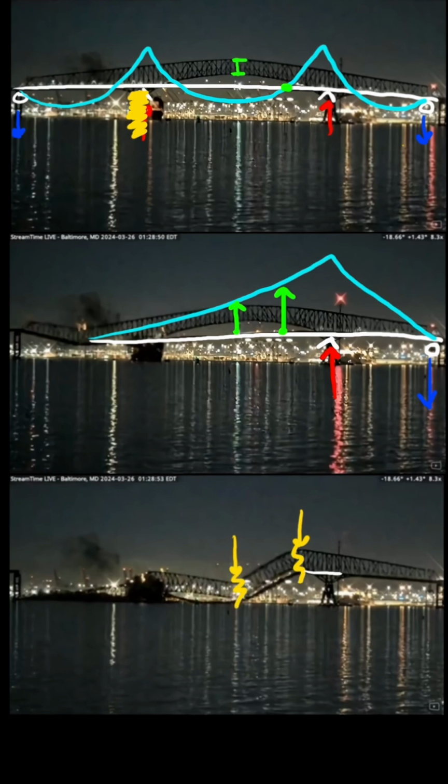This leaves us with our last stable position, where the truss is simply supported by the two end supports, where both supports are now in compression. With the support on the right now experiencing compression, there's an additional force added when it breaks. You'll see that the bridge starts to rotate around that main pier.